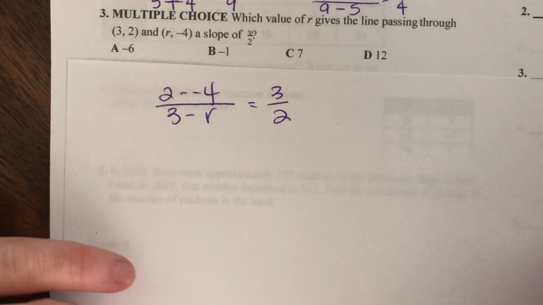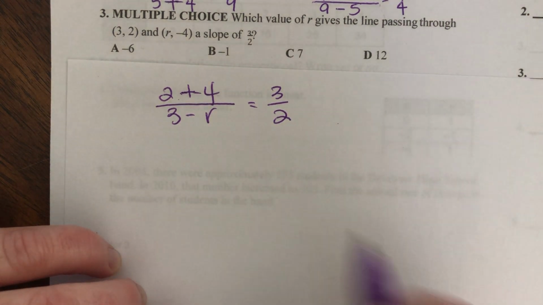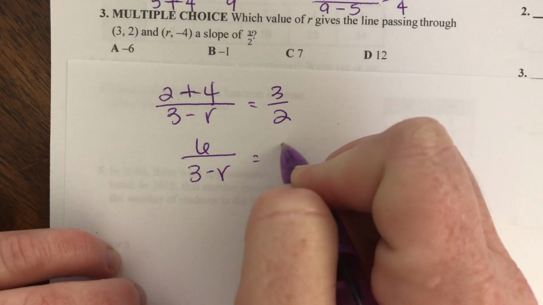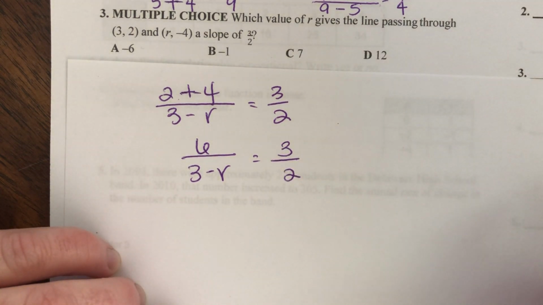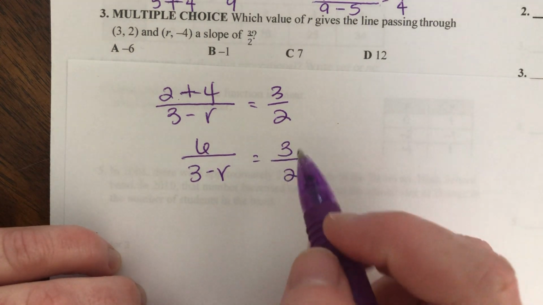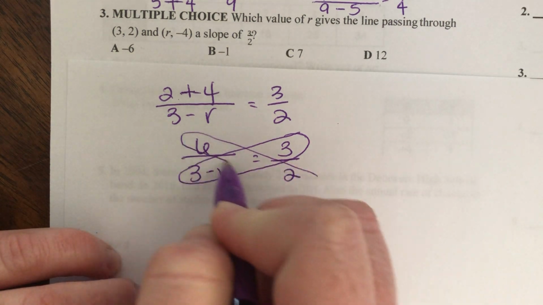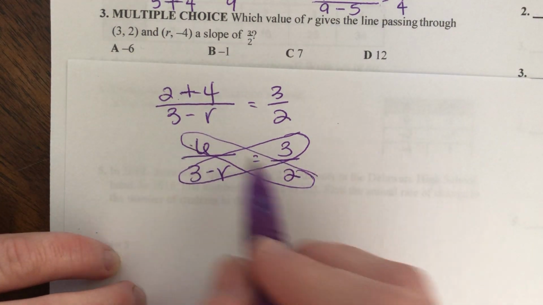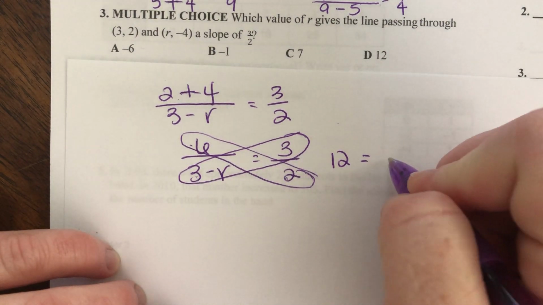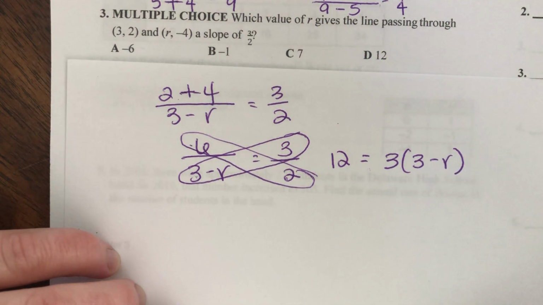So now I just simplify and solve for r, right? Minus a negative becomes a plus. 2 plus 4 is 6. I can't simplify 3 minus r. And this stays 3 over 2. And then I have a proportion here. When you set two fractions equal to each other, it's a proportion. So you cross multiply and you set the answers equal to each other. So 6 times 2 equals 12. 3 times 3 minus r. We have to simplify and we're setting those equal to each other.